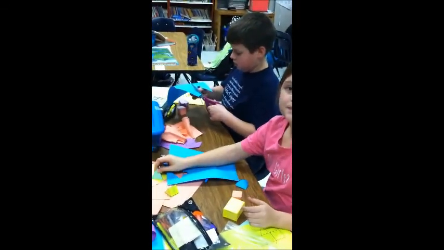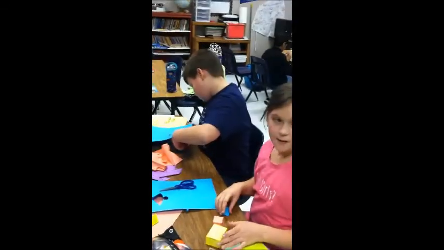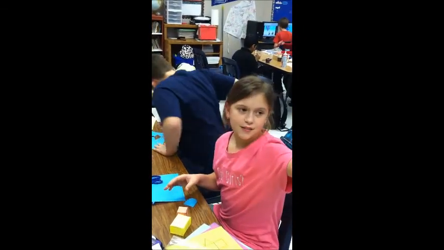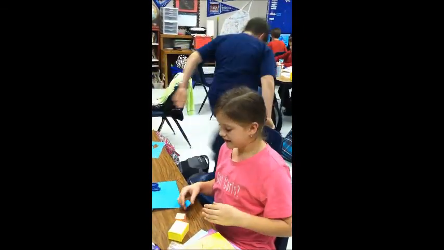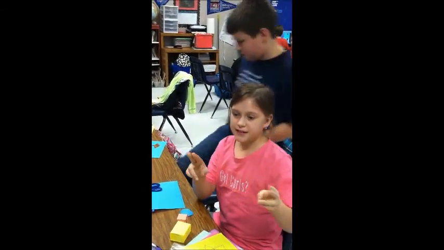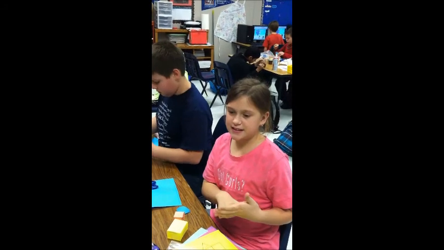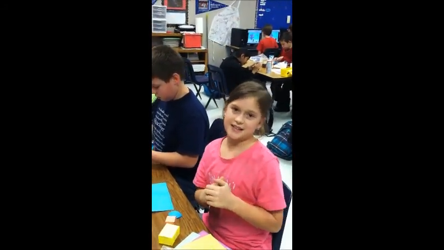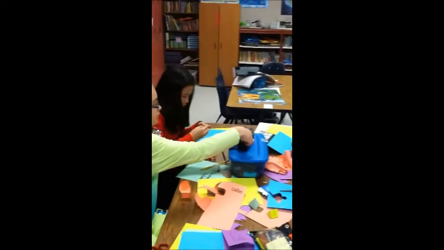And what are you going to make after you make all these shapes? We're going to make a tree map like that on the board. And it's going to talk about our shapes and talk about the edges and the faces and the vertices. Good job.